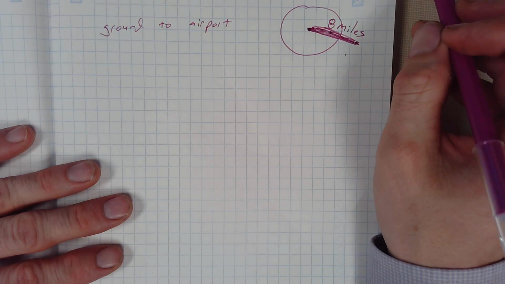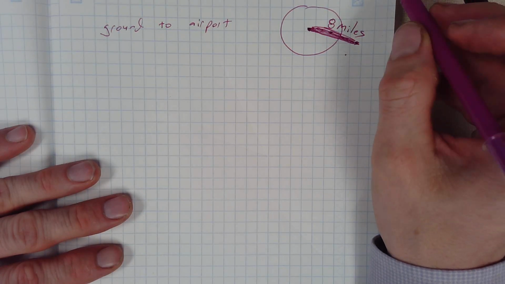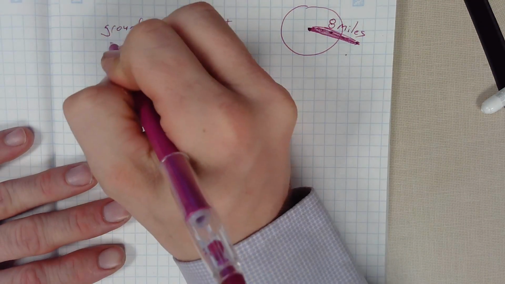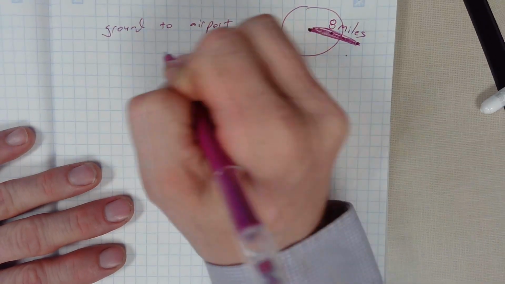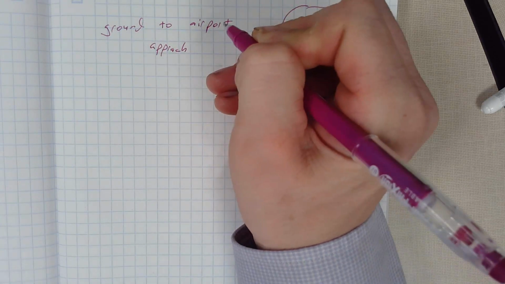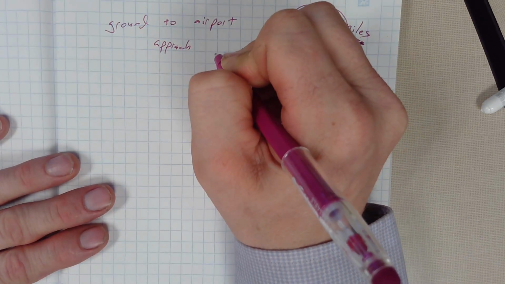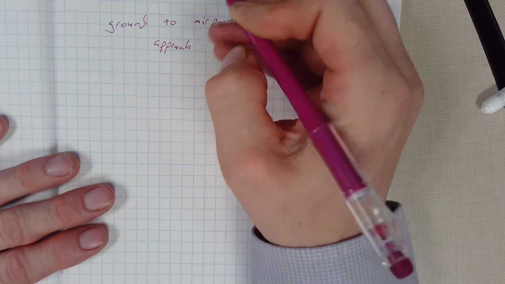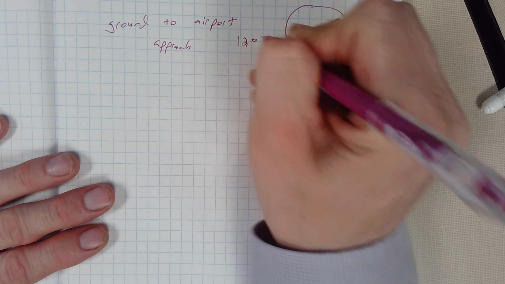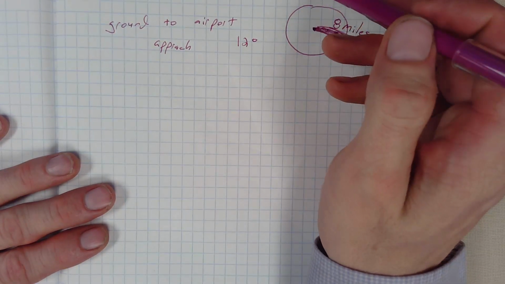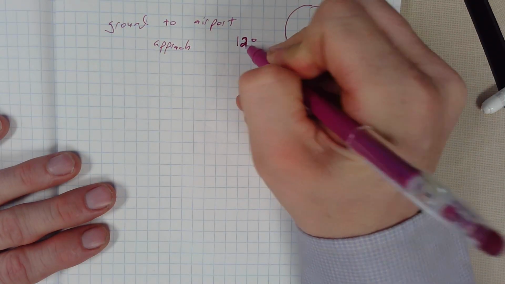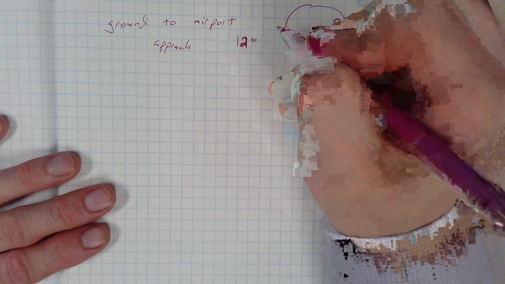And they're coming into land at an approach of, their angle of descent is, we'll say 12 degrees. So they're coming in at a descent angle of 12 degrees, from the perspective of the airplane.